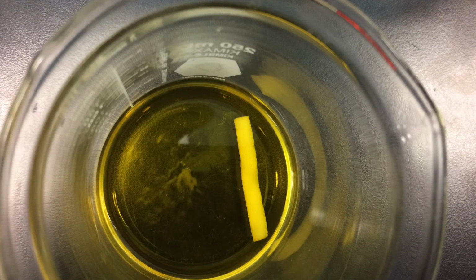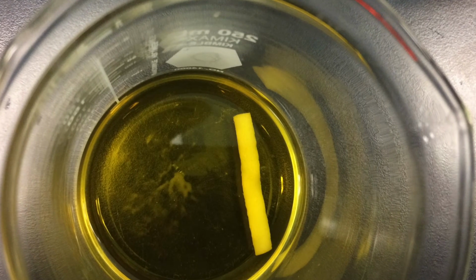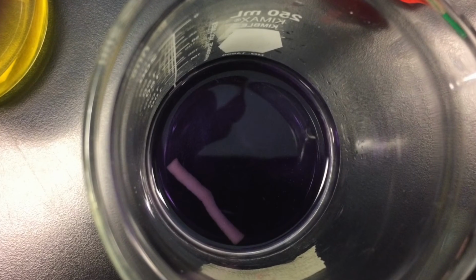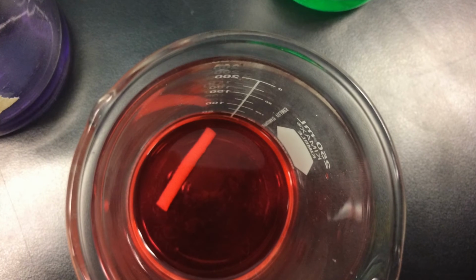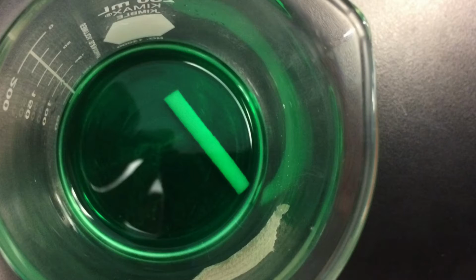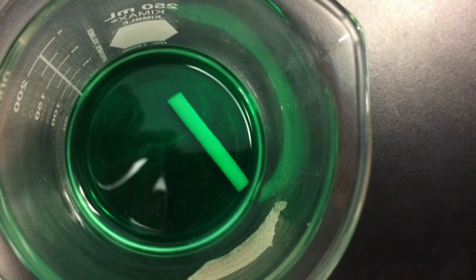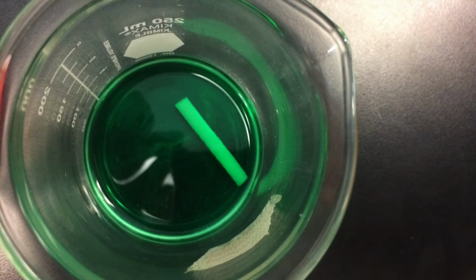Solution A lost 22.2% of its mass and 7.5% of its length. Solution B gained 22.2% more mass and gained 7.5% more length. Solution C lost 40% of its mass and 7.5% of its length. Solution D lost 22.2% of its mass and 10% of its length. Finally, solution E didn't lose any of its mass and lost 2.5% of its length.